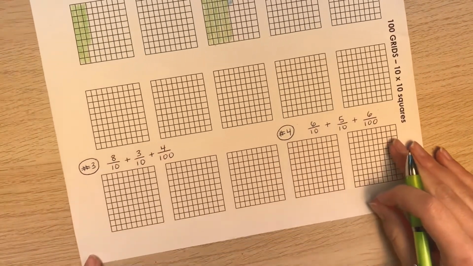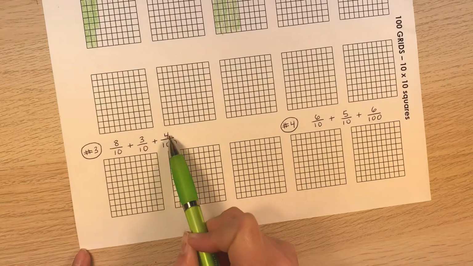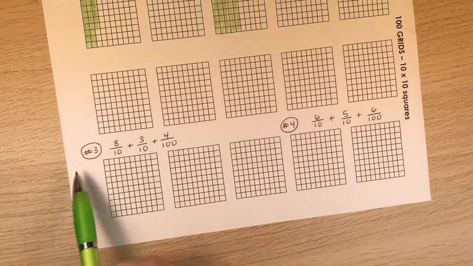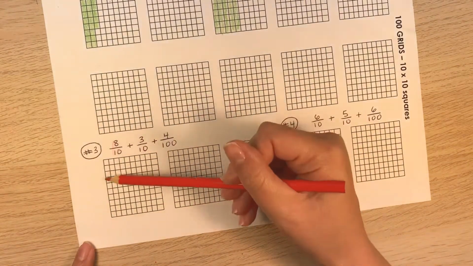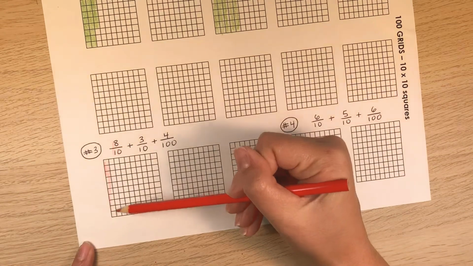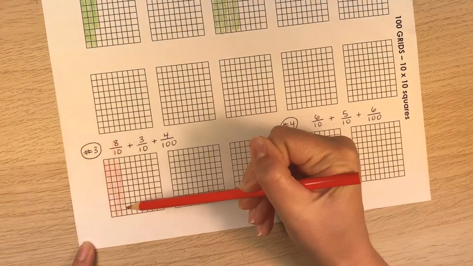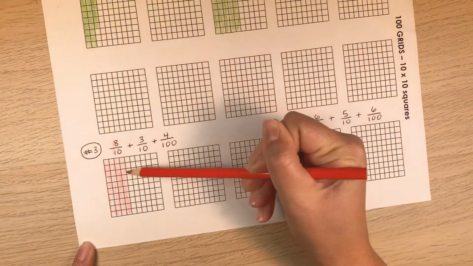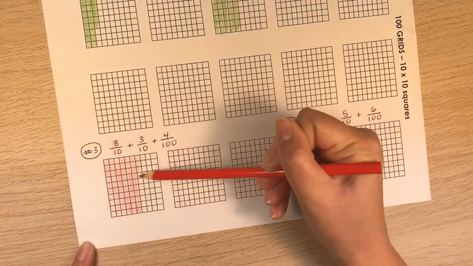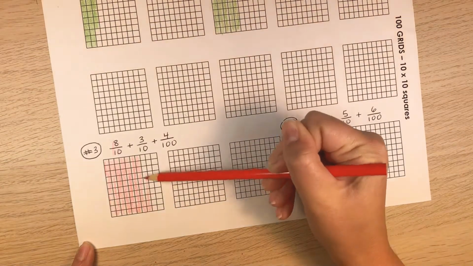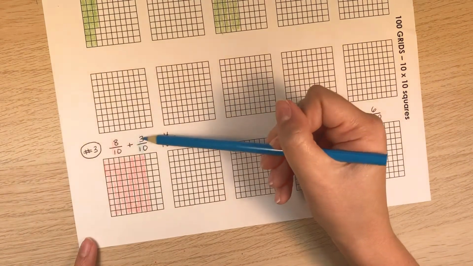Number 3, I have 8 tenths plus 3 tenths plus 4 hundredths. So I have 3 add-ins this time. So I'm going to start with my tenths. So I'm going to first do 8 tenths. So that's 1, 2, 3, 4, 5, 6, 7, and 8.